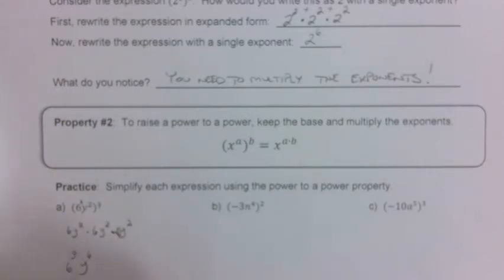Now we're going to evaluate 6 to the third power. 6 times 6 is 36, times another 6 is 216. So this expression becomes 216y to the sixth power.